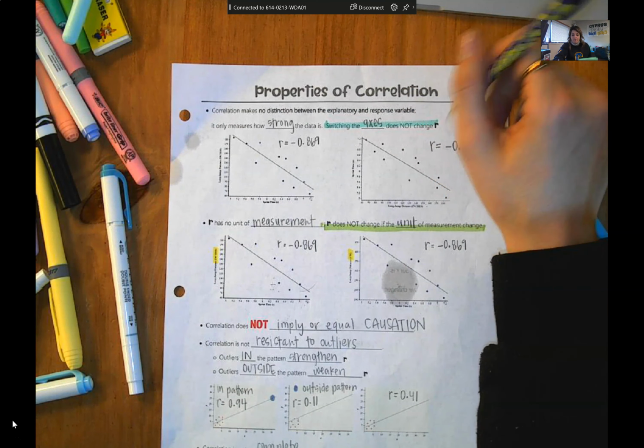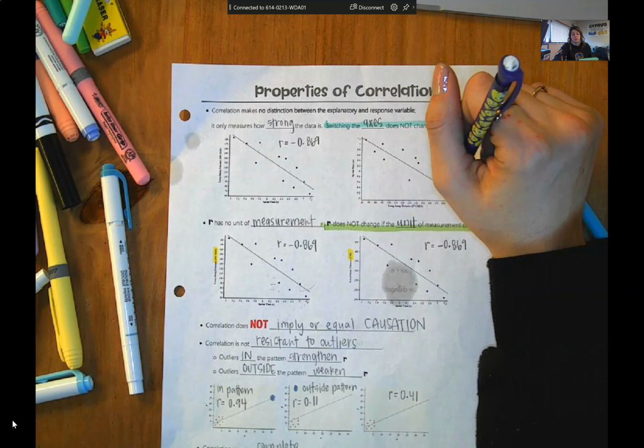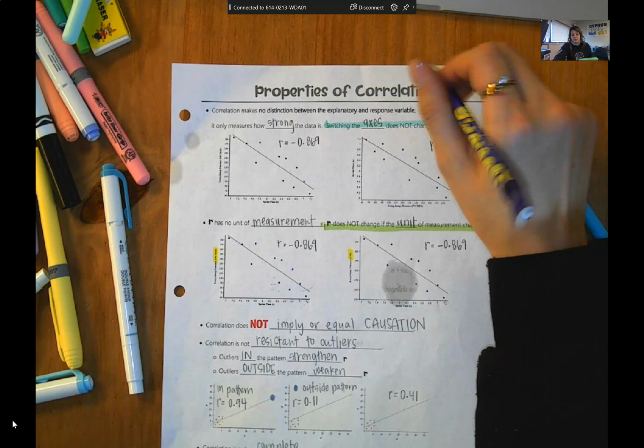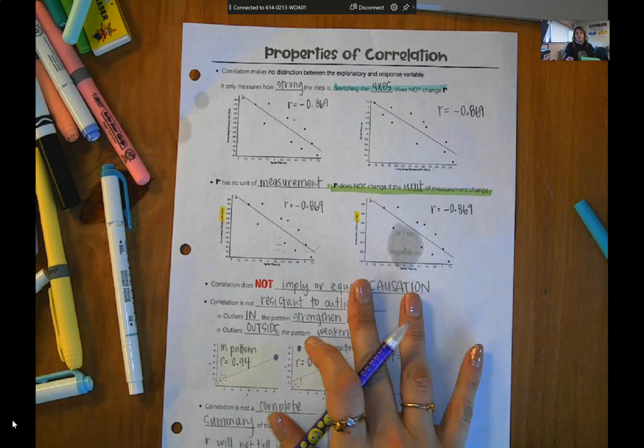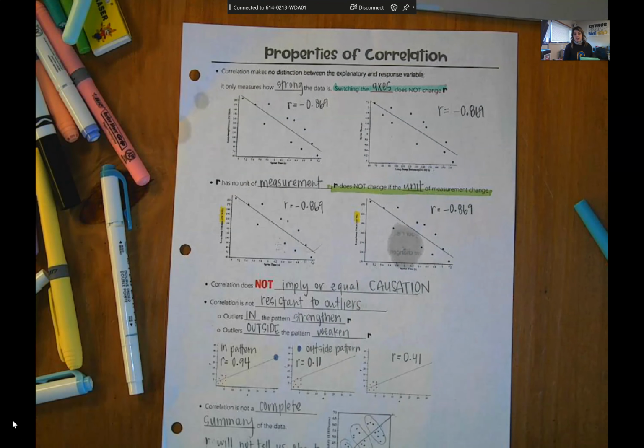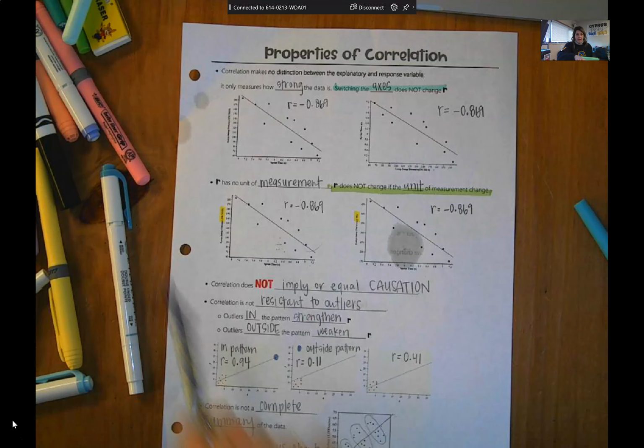So you'll have one or two questions in your can you do where you need to know that. You need to know that in addition to these properties, you only have an R value if you're dealing with two quantitative data sets or two quantitative variables and they have a linear relationship or association. Okay, that's it.